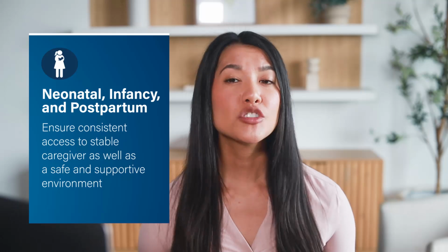Since a baby's first months are hard on families and prove especially stressful for those affected by substance use, what can I do to lend support? Substance use within the family can certainly cause additional stressors. The fourth point of intervention, neonatal, infancy, and postpartum, is a period when systems and providers ensure consistent access to a stable caregiver as well as a safe and supportive environment. They respond to the infant's medical and developmental needs along with each family member's SUD and mental health issues.